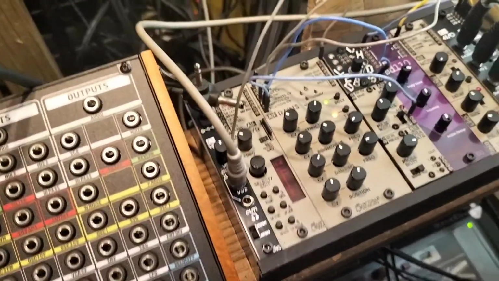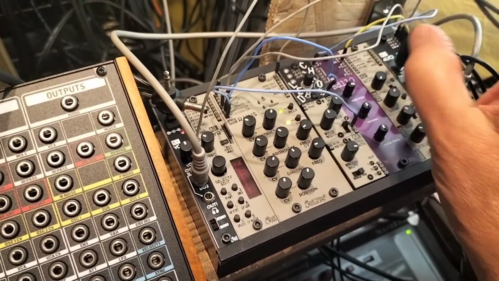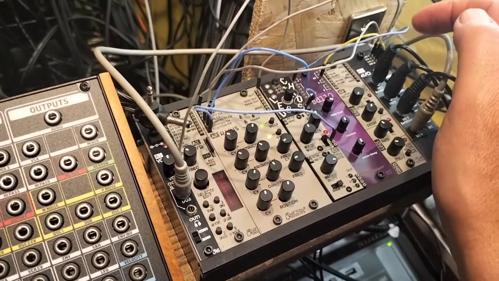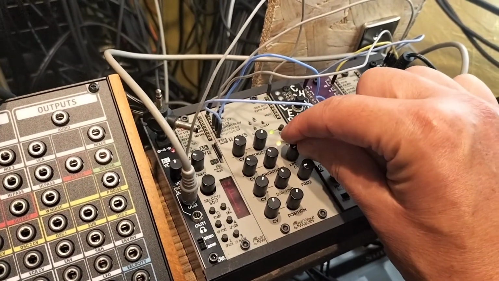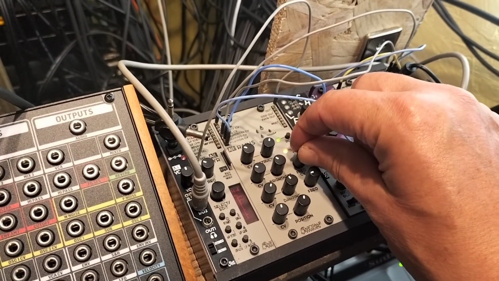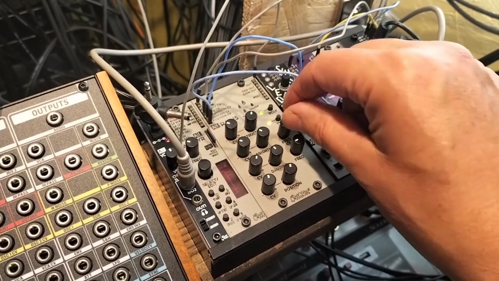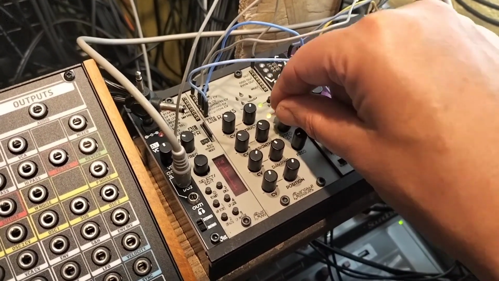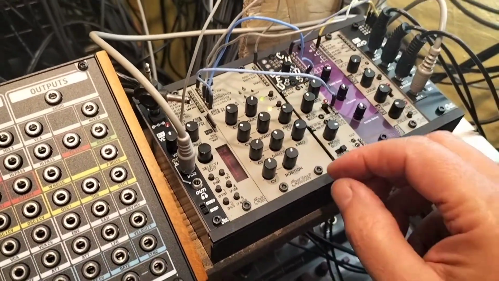So when we go back over here, we'll see. The CV, the gate, is going into the trigger. CV 2, like I say, is going into the frequency, and I play with the frequency CV. Then I've got the LFO going into the position.